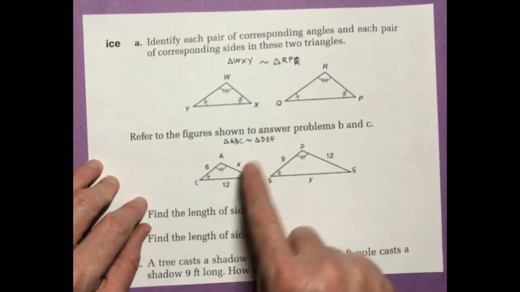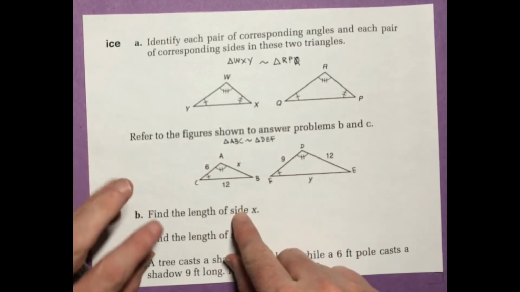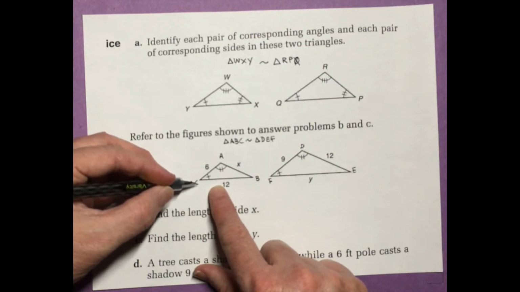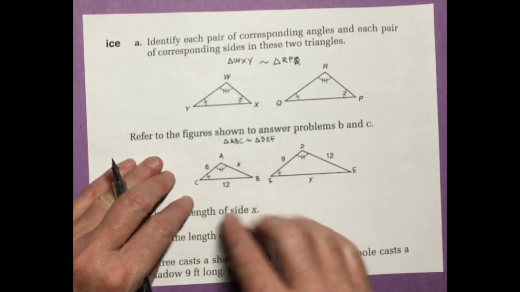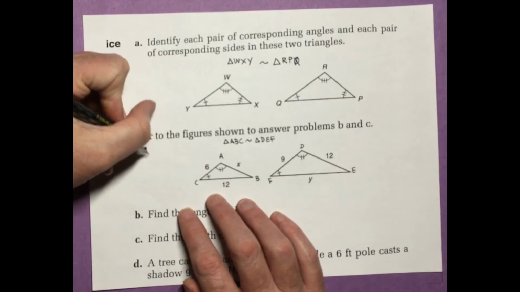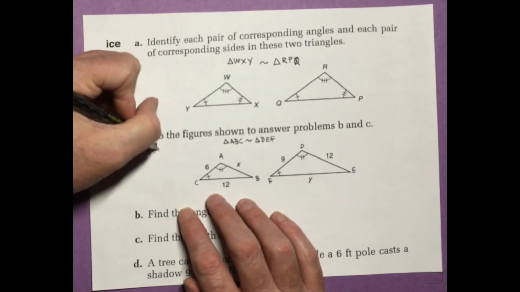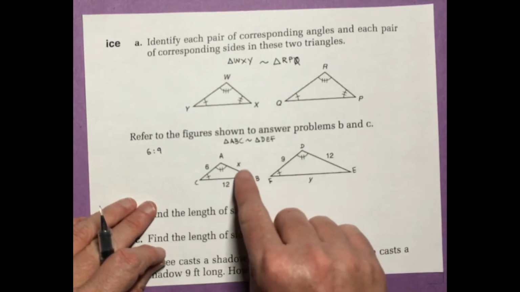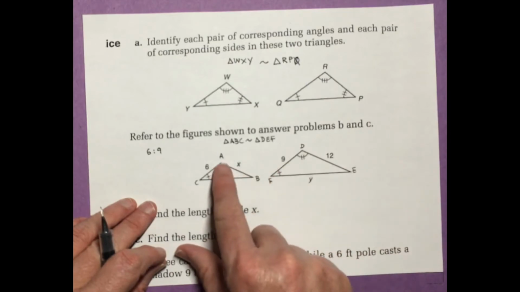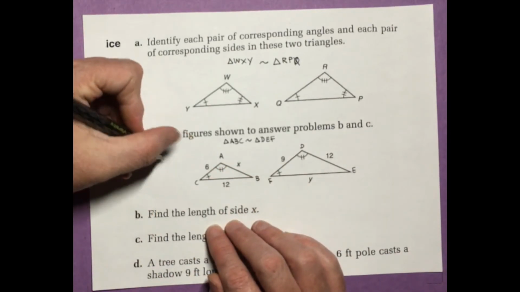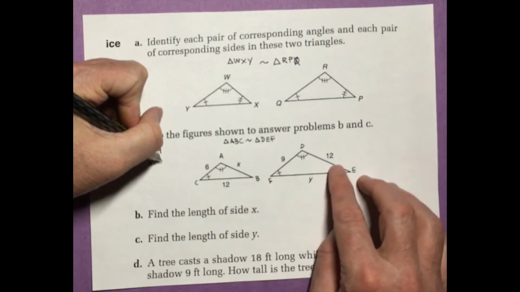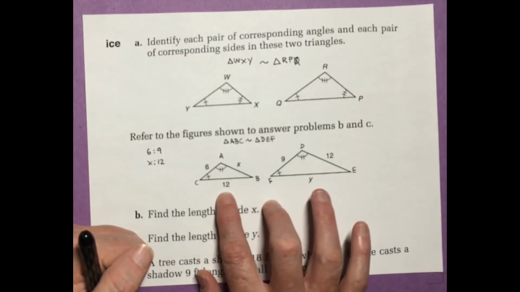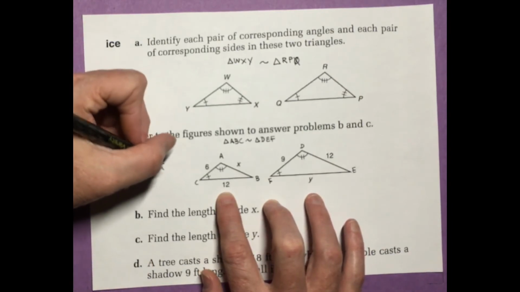Now it also says something about the length of the sides. So what we can say, for instance, is that the side AC here corresponds to the side DF. That means if we compare these, we can say that 6 is corresponding to 9 in this example. We can say that X, the length of this side, is corresponding to 12. And we could say here that 12 is corresponding to Y.